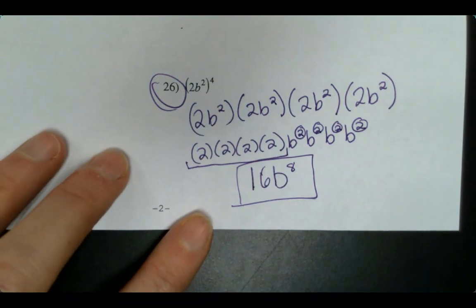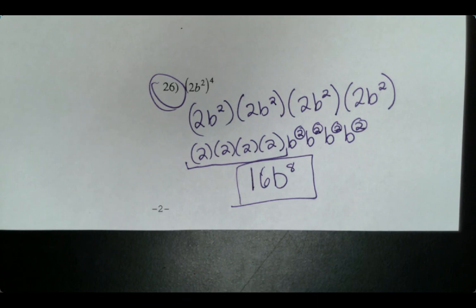Okay, so use the rest of the time to finish this worksheet, all of the problems, and you can turn it in at the end.